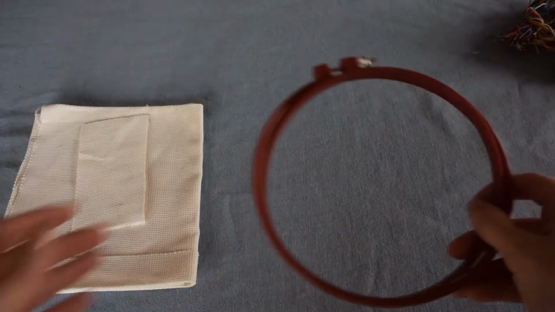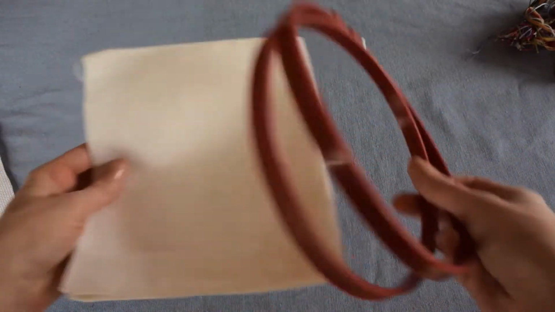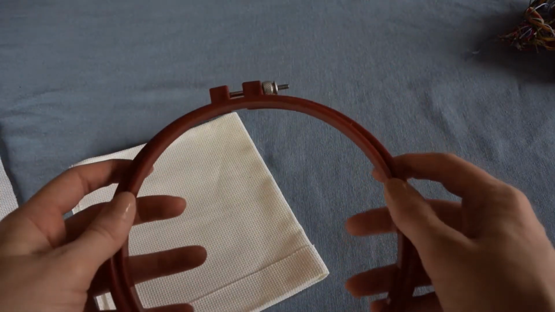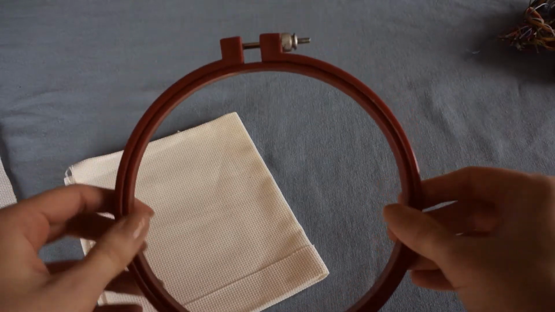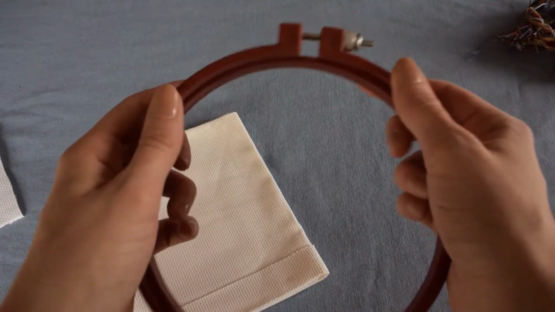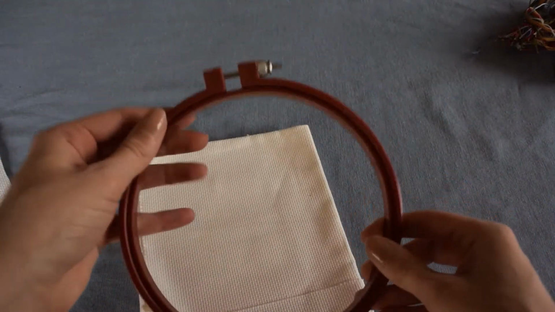An embroidery hoop is used to pull the fabric so it's nice and tight and creates a smooth working surface. But it's usually used for bigger pieces, unless you get a smaller hoop. This one's a little too big for what we're doing today. But you can also use it to display your work as a frame.